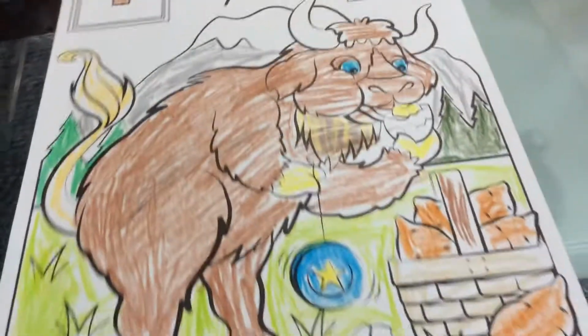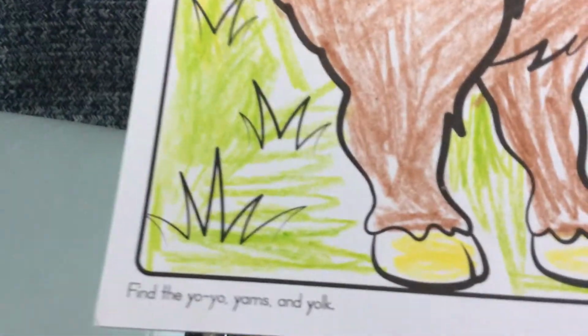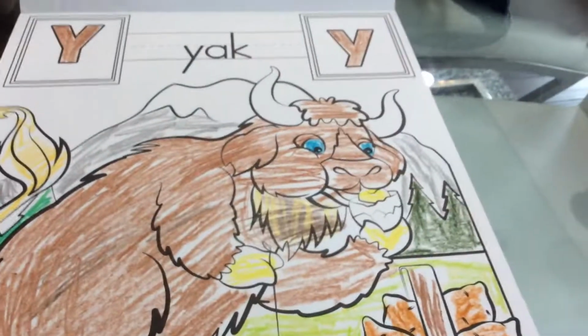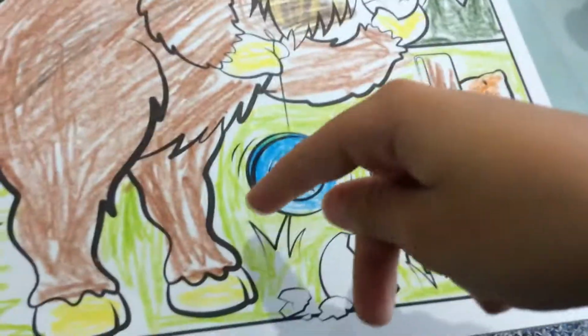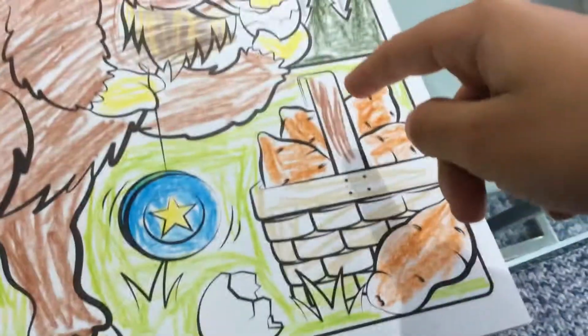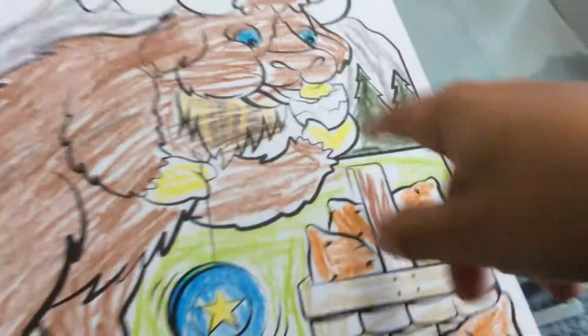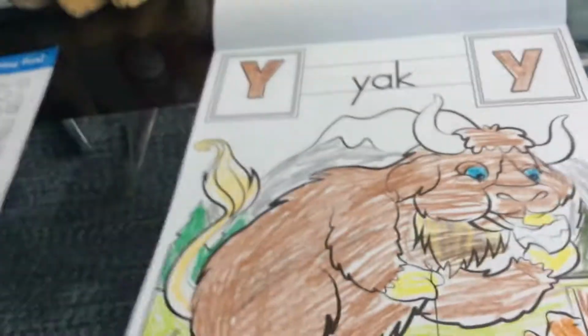Y. Y is for yak. Right, so we need to find the yo-yo, yams, and yolk. The yak is in the mountains. There's some trees around it. And that's the yo-yo. Those are the yams by that basket. And that's the yolk from an egg. That's part of the eggshell cracked. Last one.